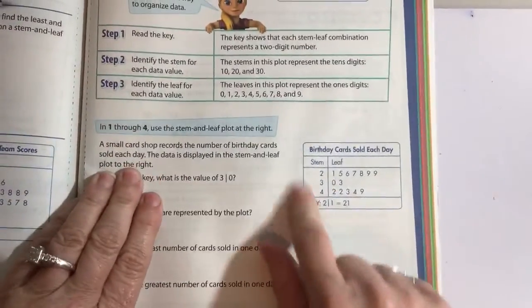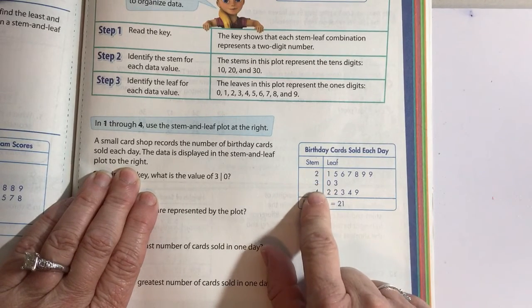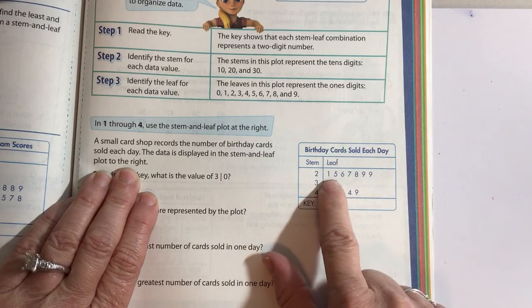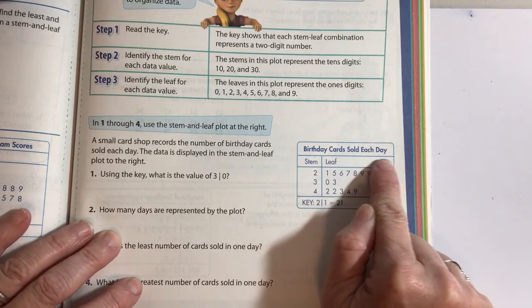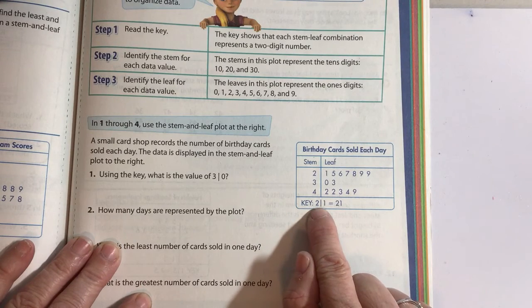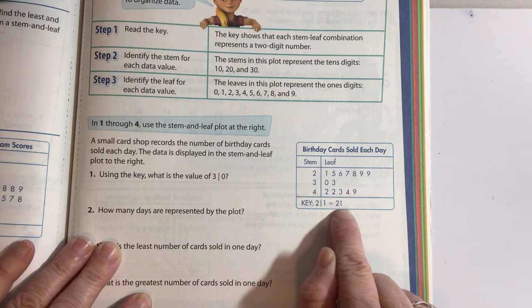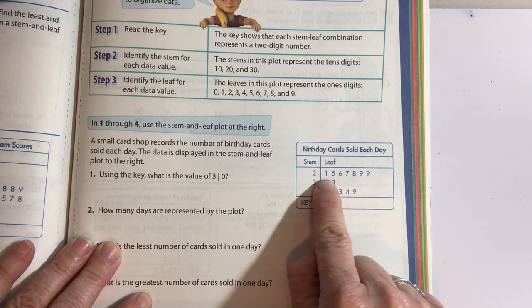So here is our stem and leaf plot right here. We have the stem, 2, 3, and 4. The leaf, 1, 5, 6, 7, 8, 9, 9. These are the birthday cards sold each day, okay? The key, a 2, 1 equals 21. So right here, this 2 and this 1 equal 21.